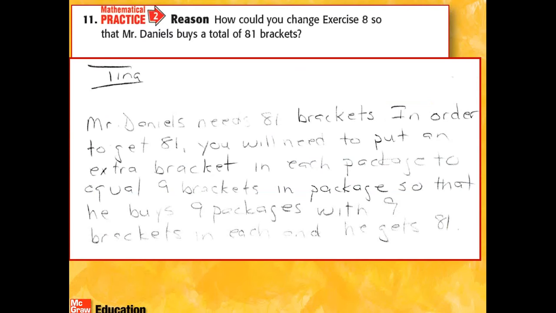Now, Tina was very interesting. She said, Mr. Daniels needs 81 brackets. In order to get 81, you need to put an extra bracket in each package to equal 9 brackets in a package, so he buys 9 packages with 9 brackets in each, and he gets 81. Tina doesn't really like to use periods, so her sentences run fairly quickly. But she had the right idea here, that in order to get 81, she needed to do something to the packages.